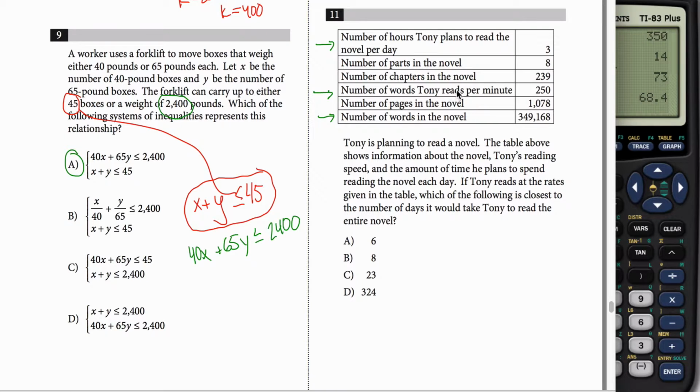The number of words he reads per minute is 250. I would like that to be in hours, so I'm going to multiply that by 60. If you take 250 and multiply it by 60, you've got a calculator so you can use it.